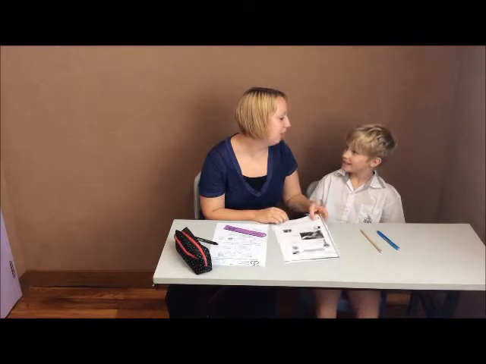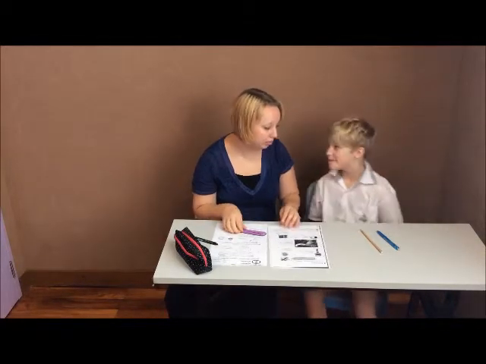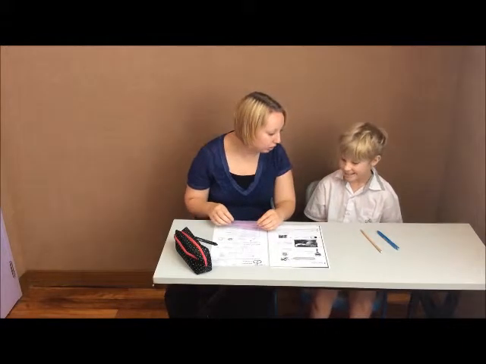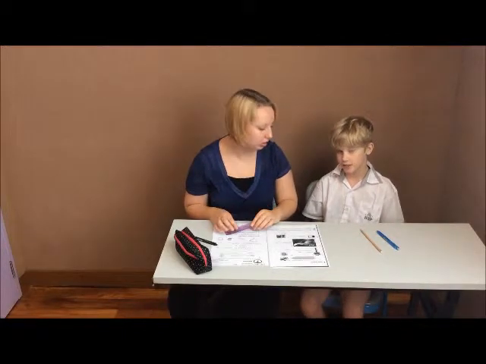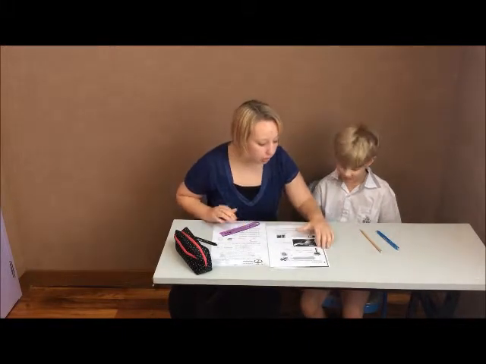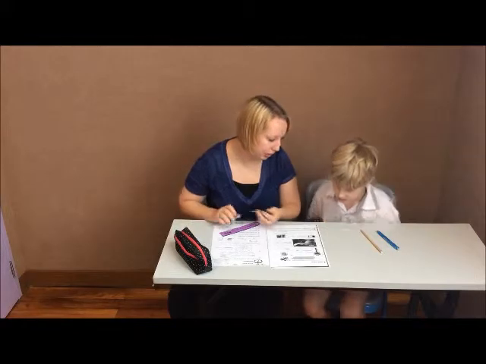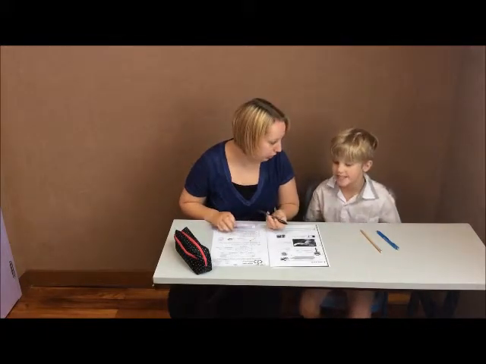1,000 millimeters is 1 meter. Nope, other way around. mm stands for millimeters. m stands for meter. cm stands for centimeters. Good. Okay, so now we're going to talk about estimating and then measuring.